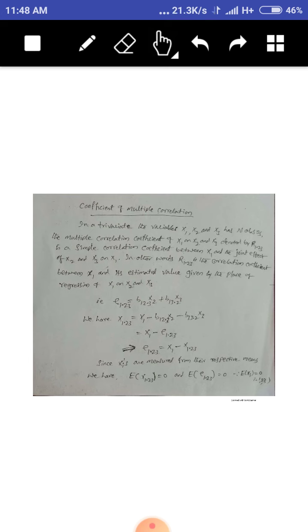So in a trivariate distribution of variables x1, x2, x3 with n observations, the multiple correlation coefficient of x1 on x2 and x3 is denoted by capital R1.23.